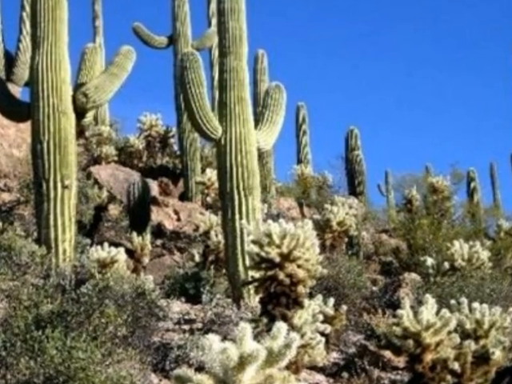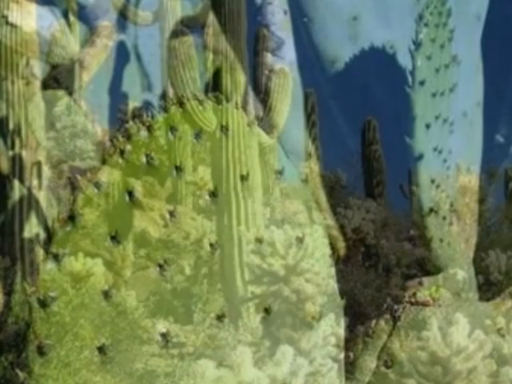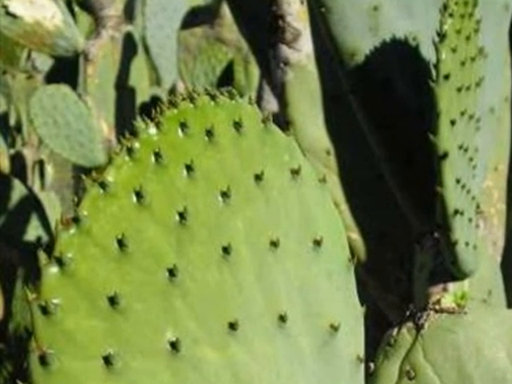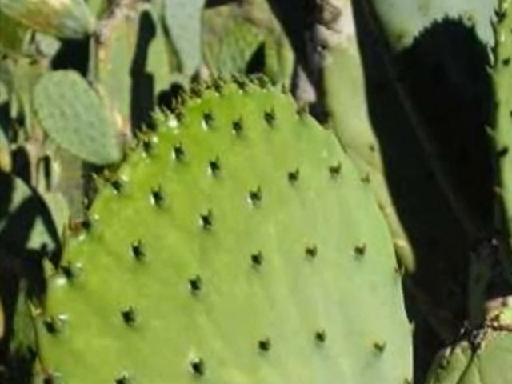A cactus is a plant with adaptations for life in the desert. If you get real close to a cactus, you can see a waxy covering that keeps it from losing its water when it does rain.